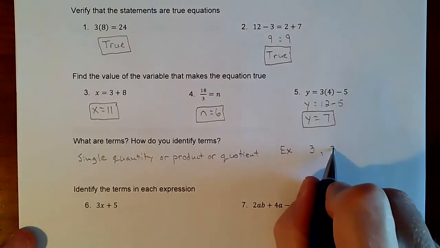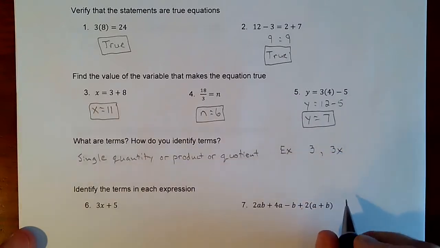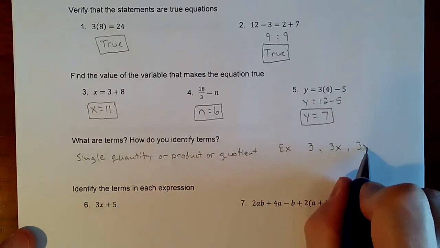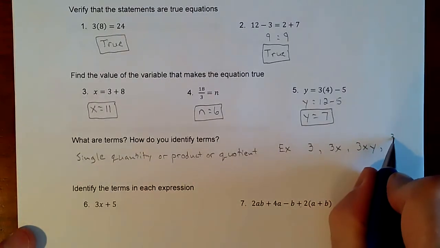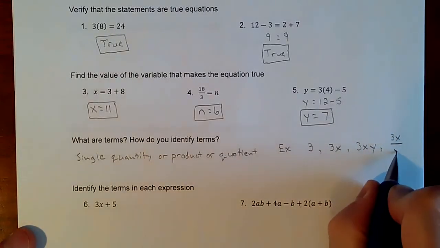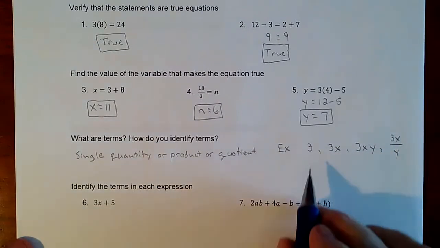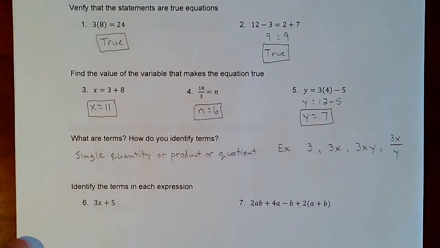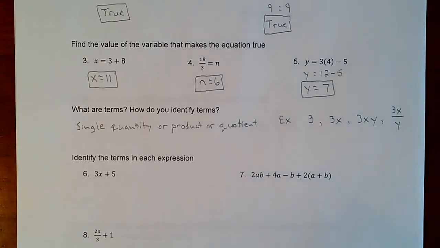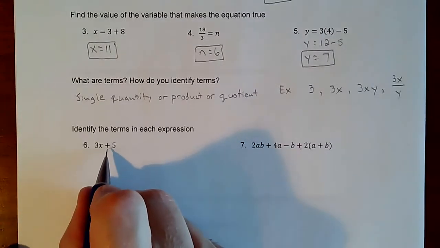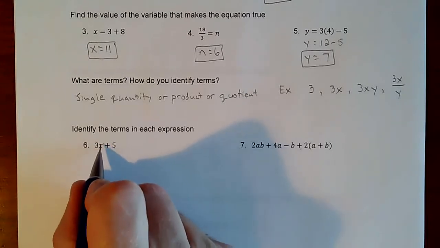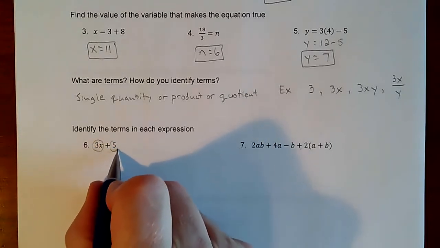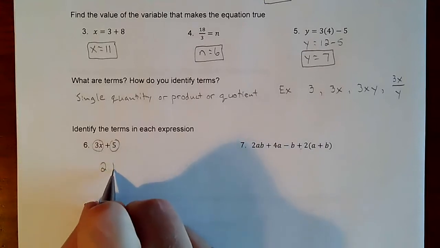If you have a 3x, that's considered a term. If you have a 3xy, that's a term. If you have 3x divided by y, that's a term. Every one of these is a separate term. What separates terms are plus and minus signs. If you have a plus or a minus, that's separating your terms. So that's a term and that's a term. So you have two terms.